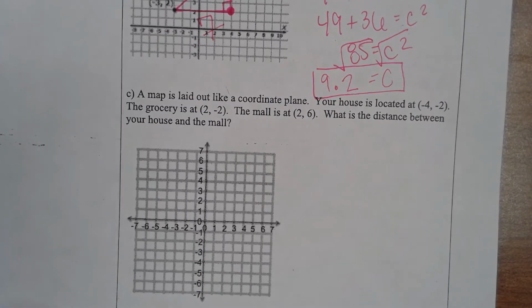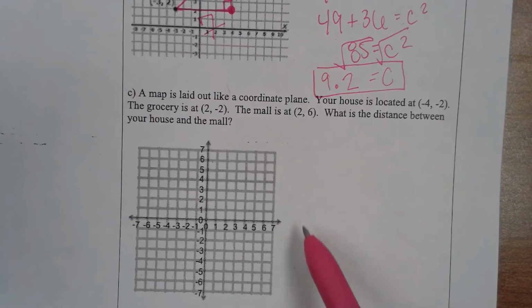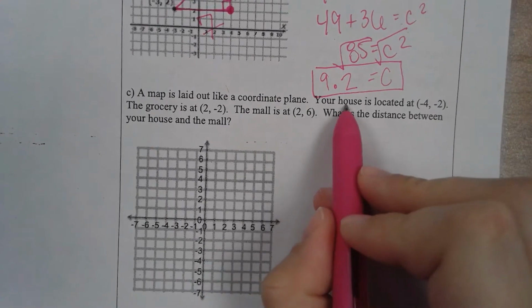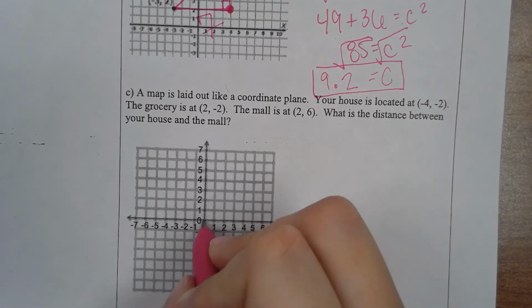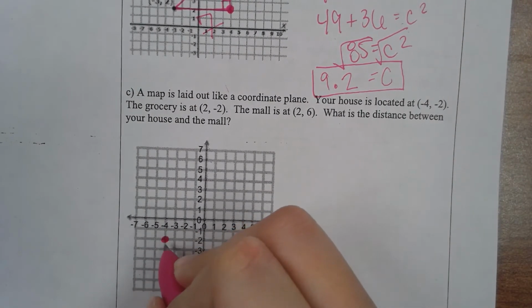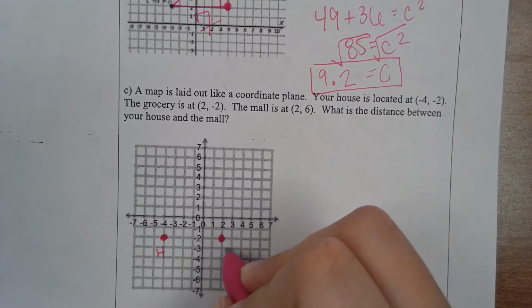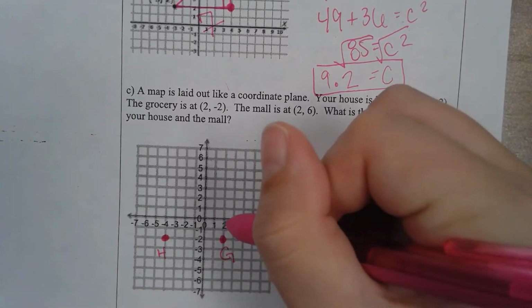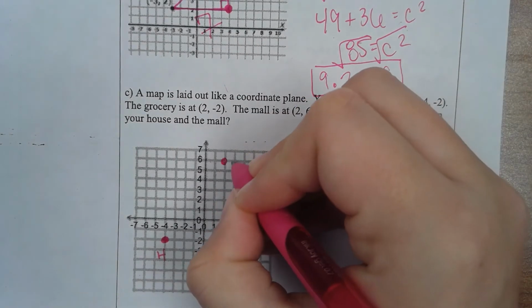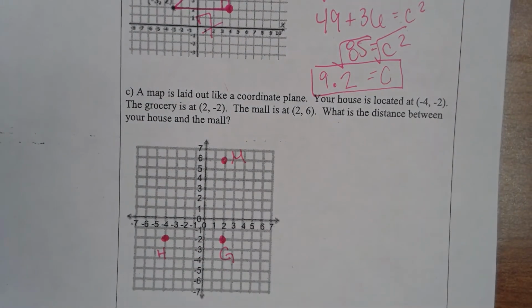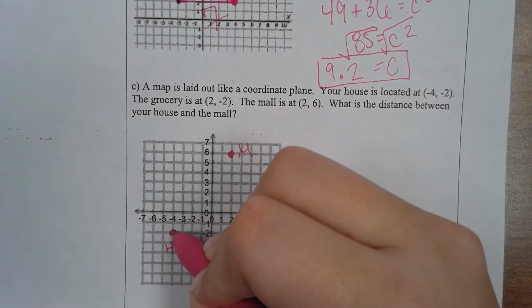Okay, so you guys should be done with C by now. So let's go ahead and plot our points. So it says your house is located at -4, -2, so that was right here. The grocery was at 2, -2. And the mall is at 2, 6. So that's where your points should have been plotted at. And then I can go ahead and fill in my lines.